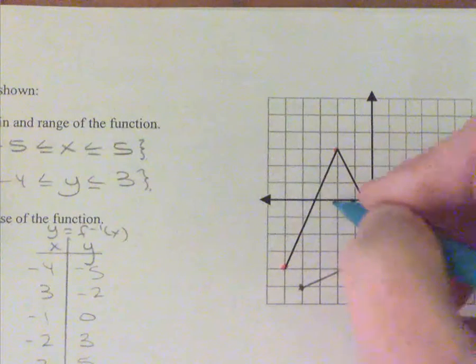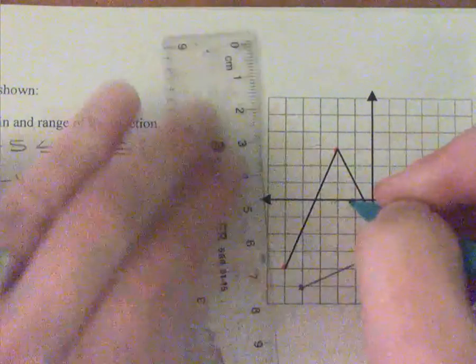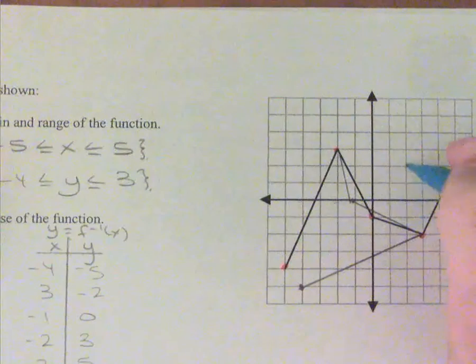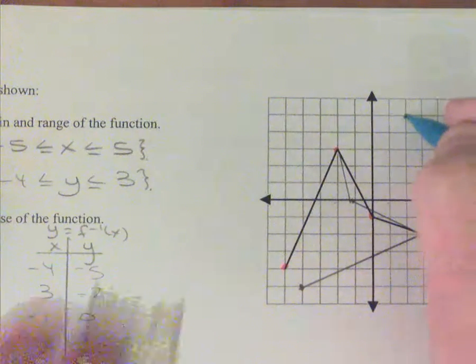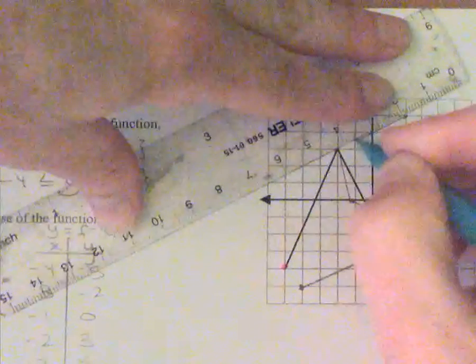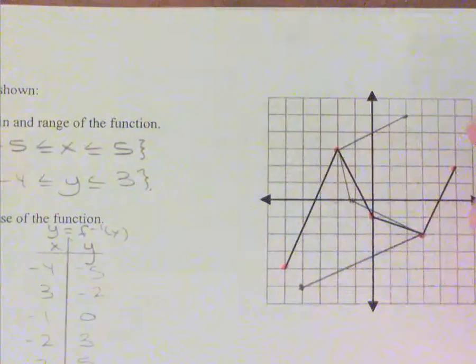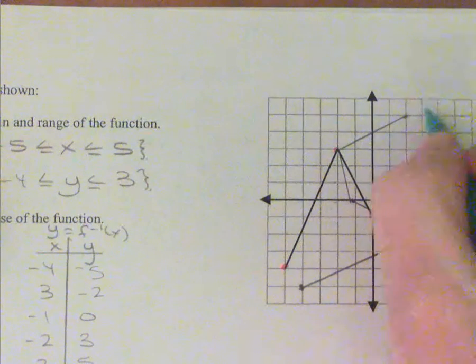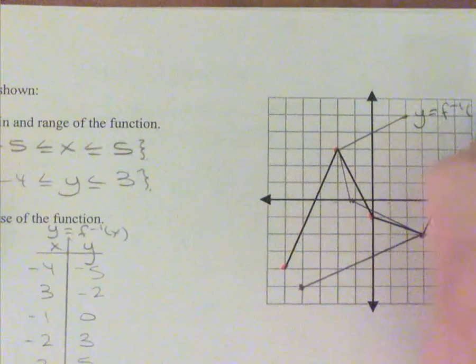Minus 1, 2, 1, 2, 3. And 1, 2. Okay, so this is f of x. This is f inverse of x.